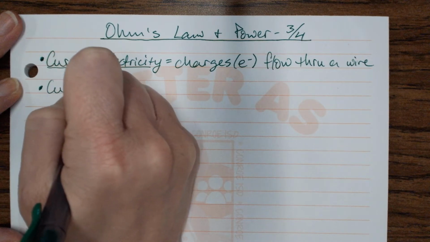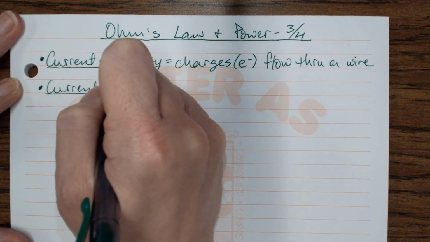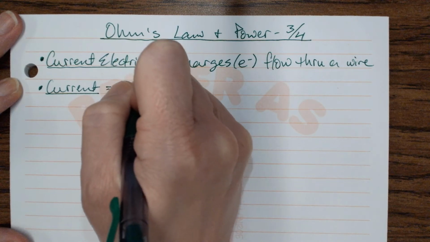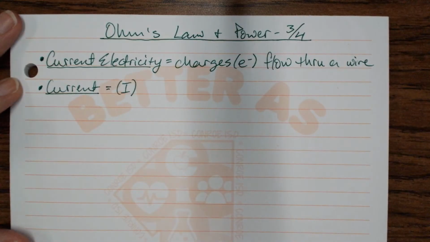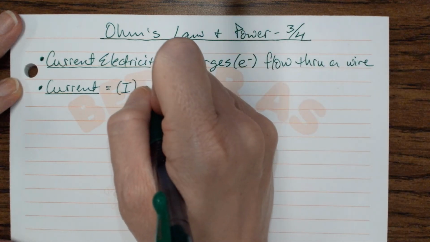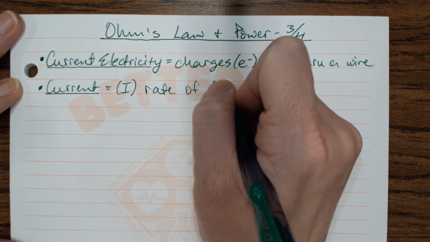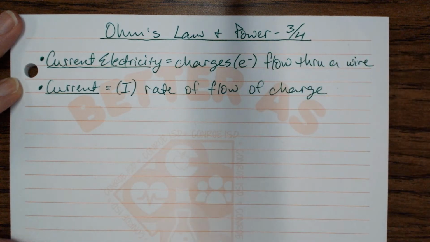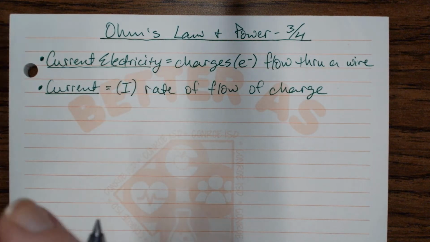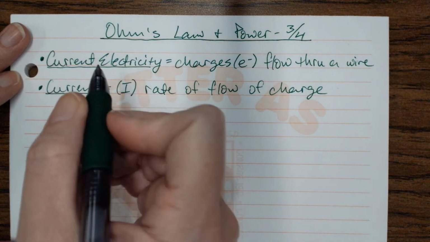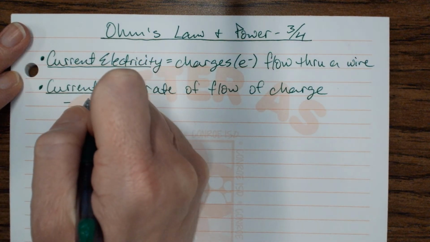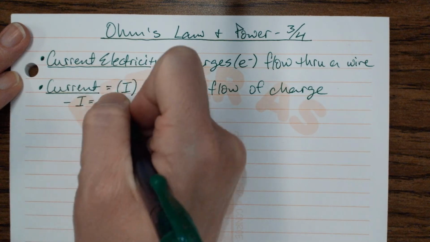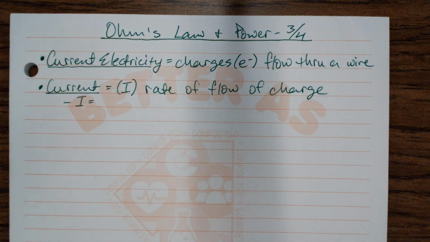Current. This is denoted by a capital I in a formula. It is a capital I, okay? This is the rate of flow of charge. I has a formula. We're not going to use it right now anyway. It's more if we do Faraday's things. But since it's the rate of flow of charge, think of it like a rate of charges per second.